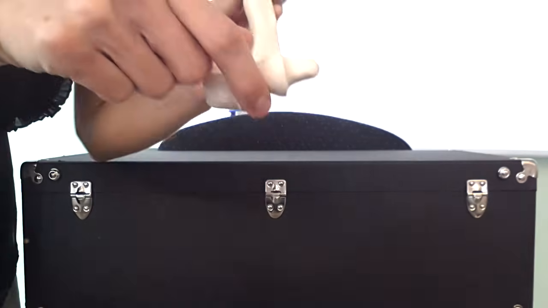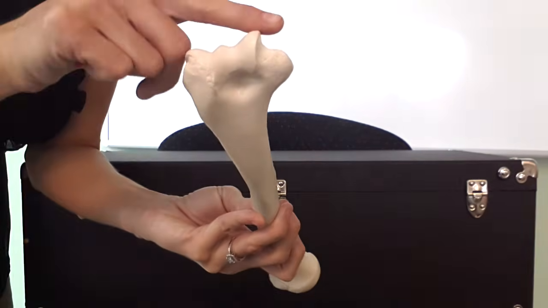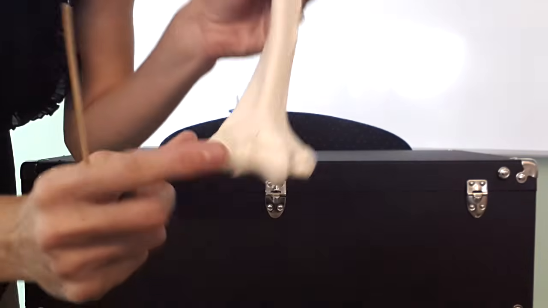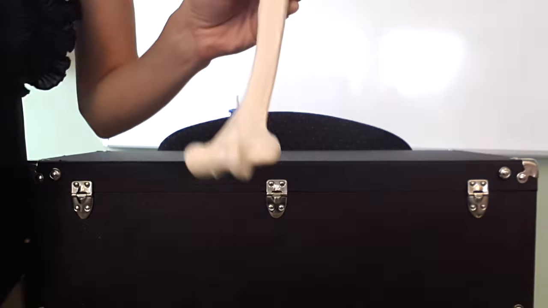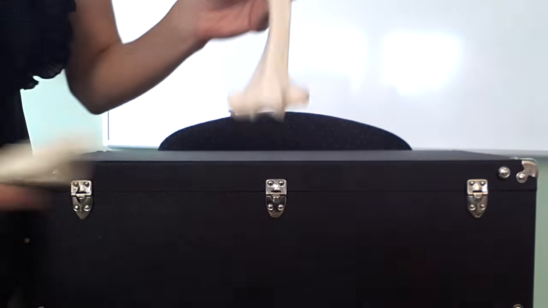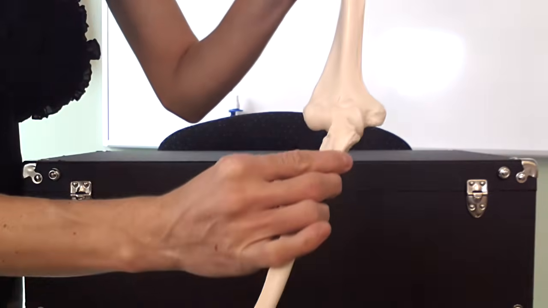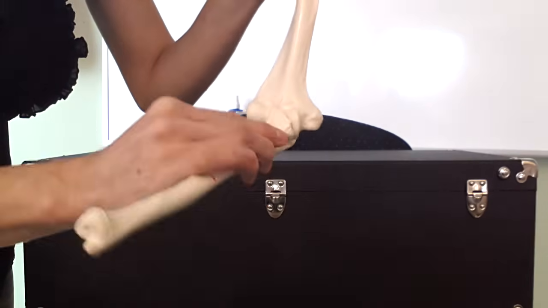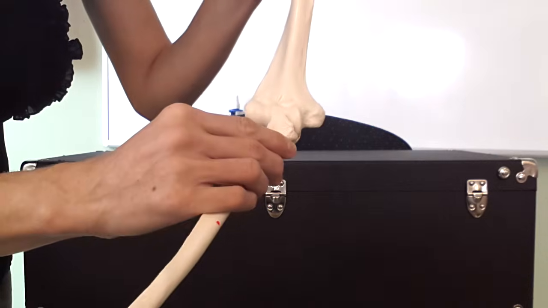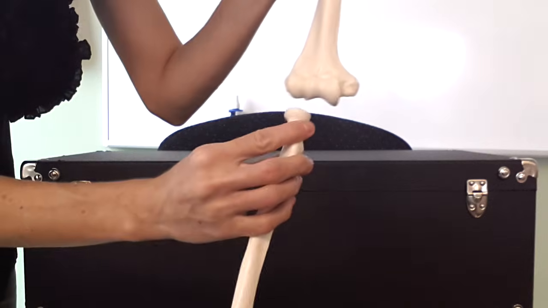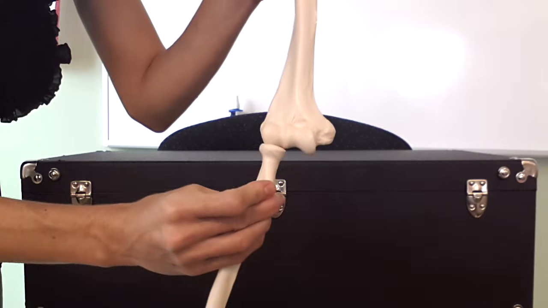And you can see we can follow it all the way around to the back. So this here and here is the trochlea. Right here is the capitulum. Those will become important when we look at the bones of the forearm. We'll see that they sit right around these processes and articulate, and that the ulna articulates with the trochlea, whereas the radius is going to articulate with the capitulum.